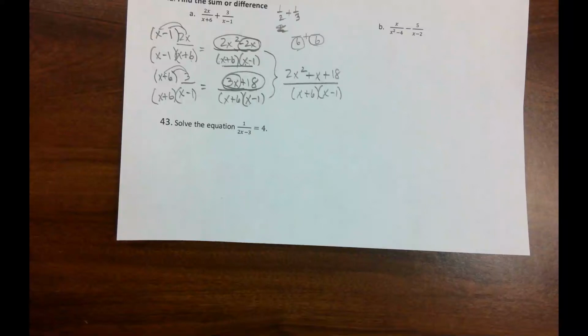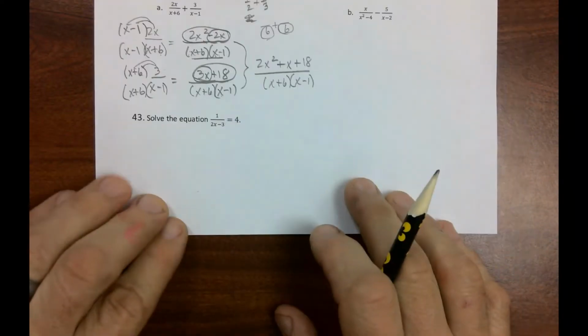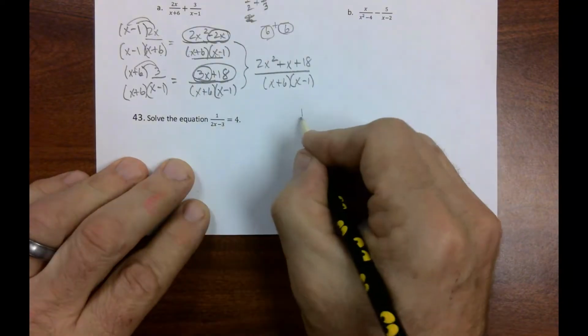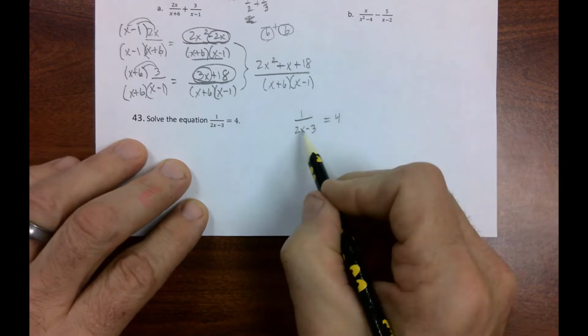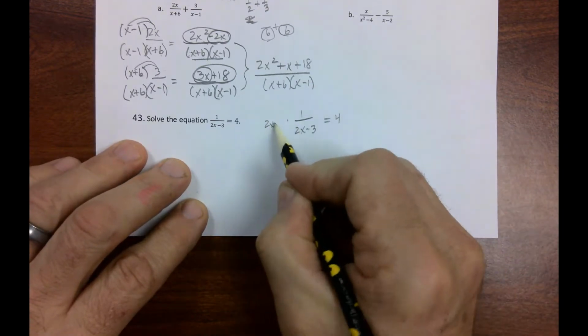All right, hopefully I can squeeze this last portion into the last 15 minutes. It says solve. I'm going to go ahead and rewrite it so we have a little space to work with. I'm going to get rid of this by multiplying by 2x minus 3.